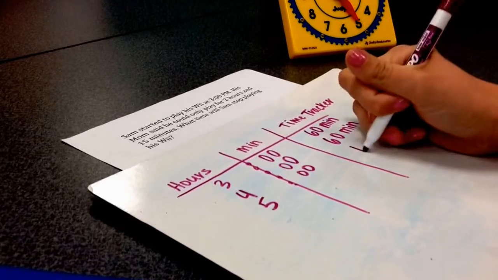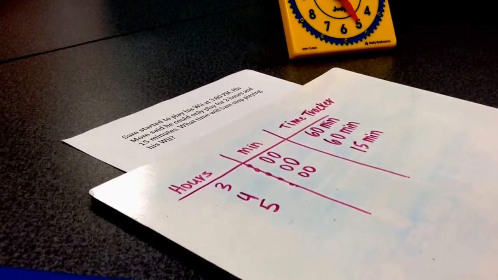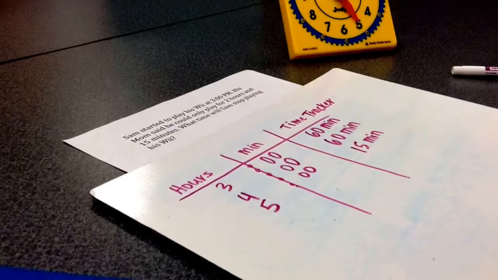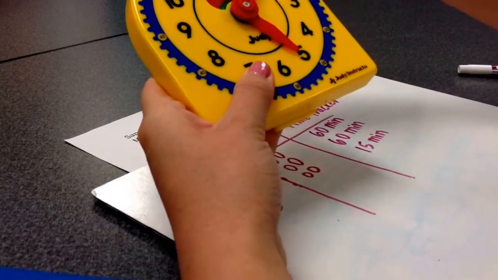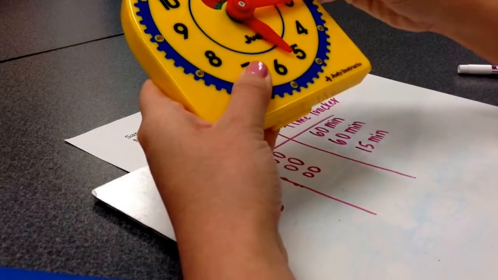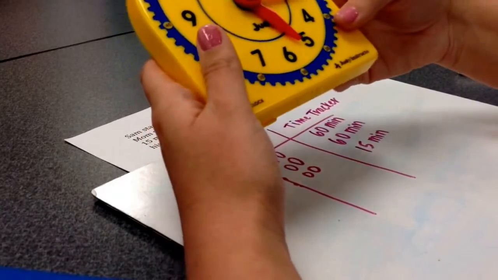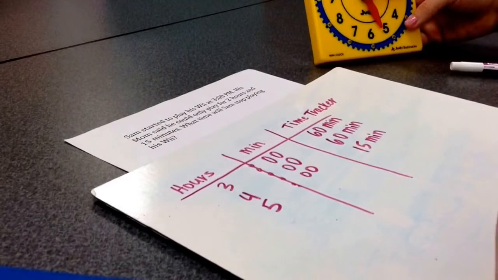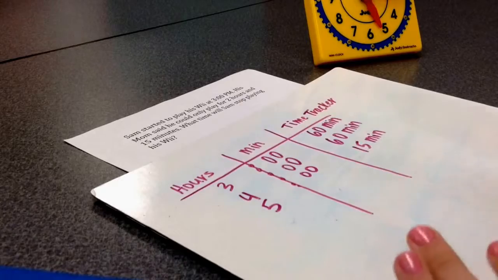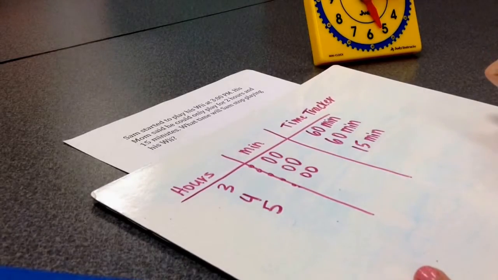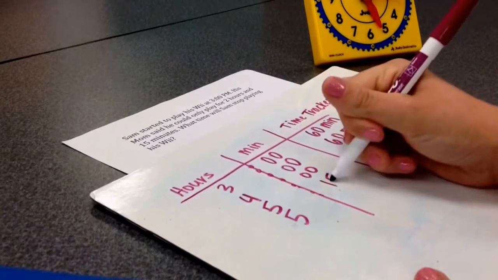So if we want to add 15 minutes to our 5 o'clock, we can count 5, 10, 15. So now we've added 15 minutes to the 2 hours we have. So if we add 15 minutes to 5, it is now 5:15 p.m.